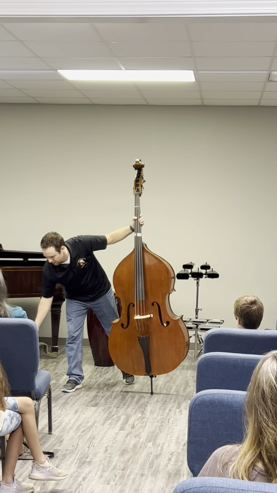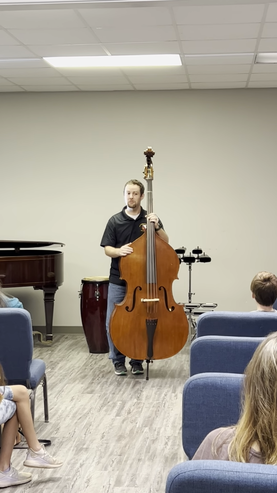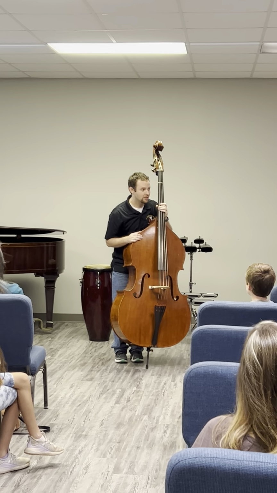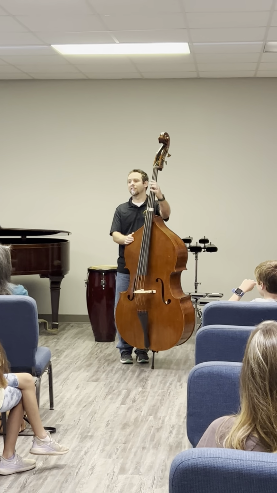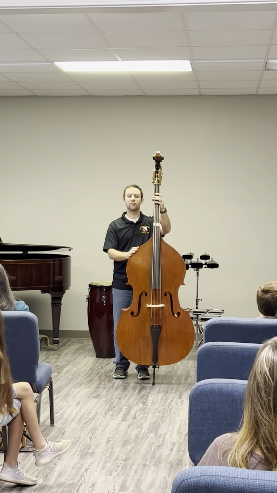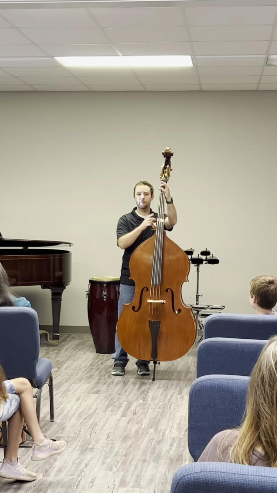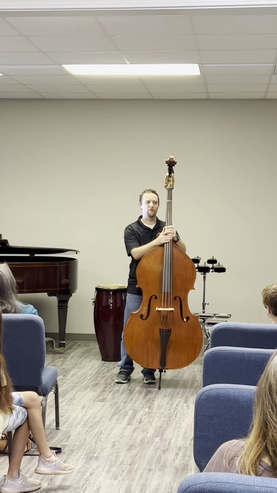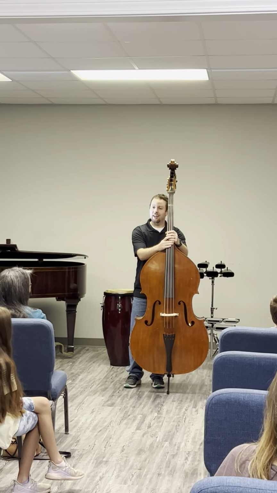Not a lot of people play the bass, so we always need more people to play the bass. We do have smaller basses. So when you're younger, this is not even full size. This is 3/4. So it does get bigger. But if you want to start out and you're younger, we have smaller ones in the back that you can reach and try on. And I think that's it for strings.